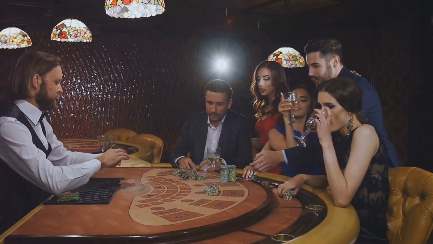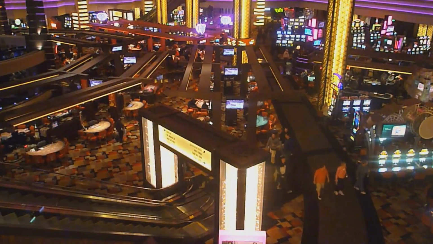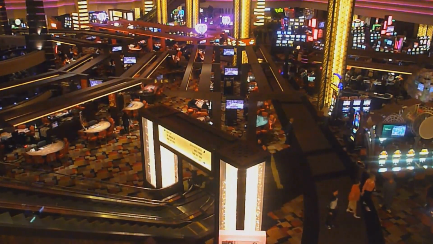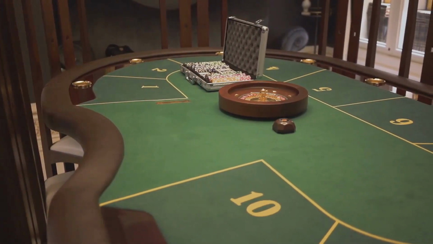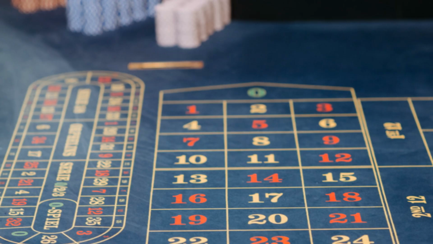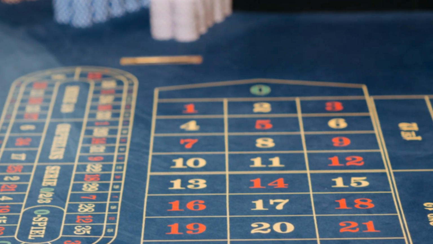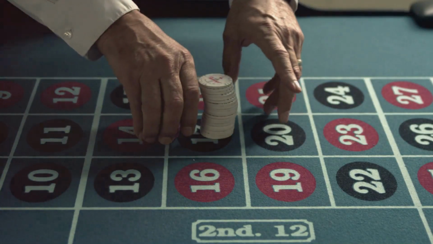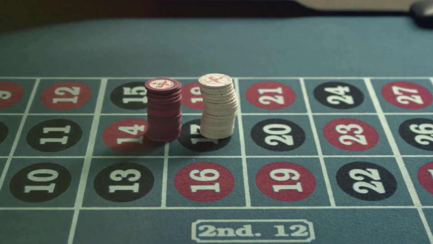The house edge is the built-in advantage that casinos have over players. It's the reason why casinos are profitable in the long run. The house edge is expressed as a percentage and represents the average amount of each bet that the casino expects to keep as profit. For example, in American roulette, the house edge is about 5.26%. This means that for every $100 bet, the casino expects to keep $5.26 as profit.